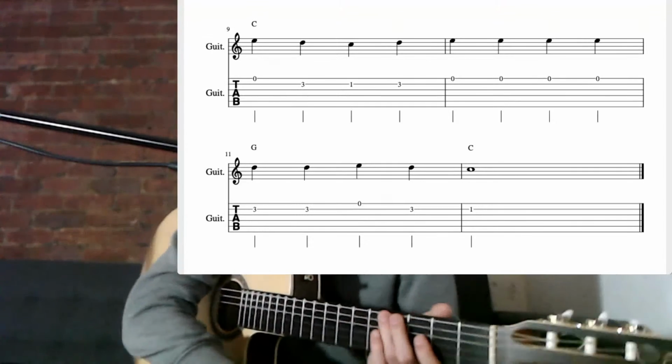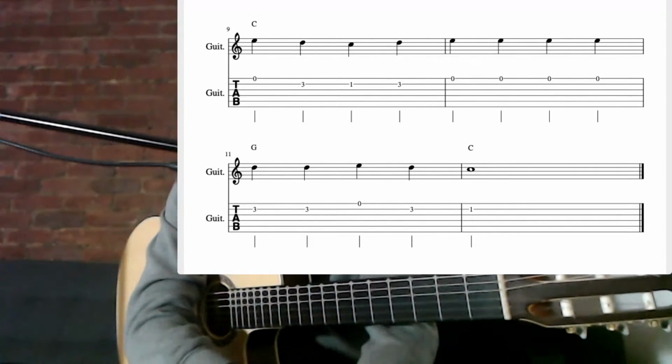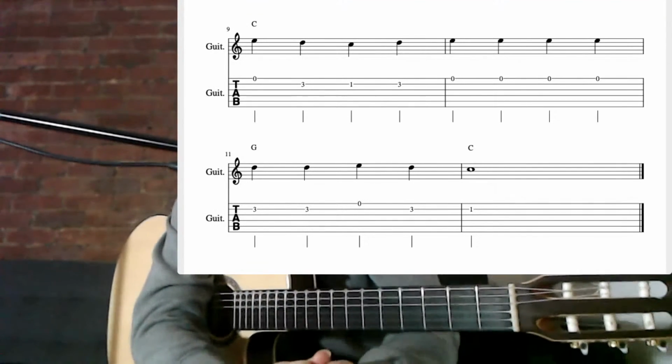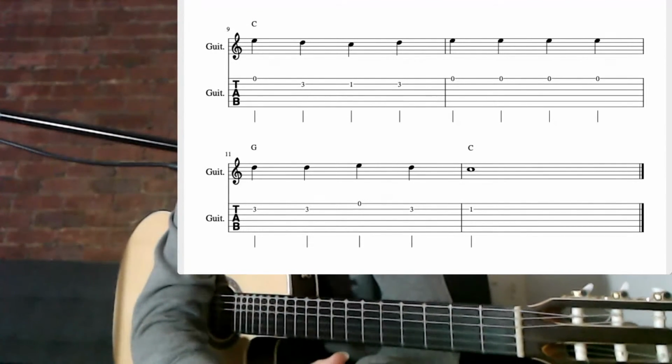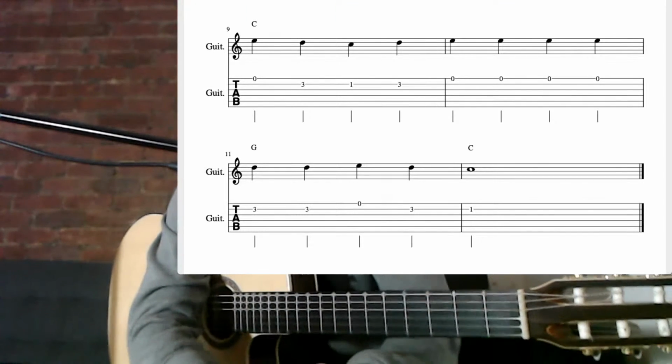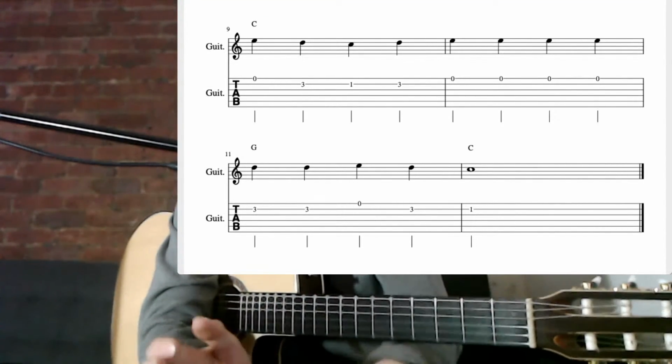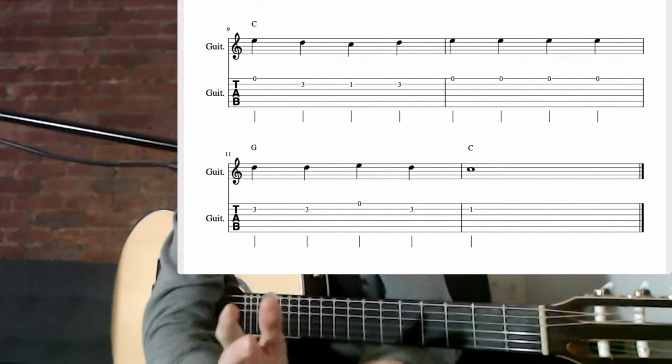Cool, cool, cool. Before I get too carried away, we're just playing the end of our children's melody. We're walking through these pitches. I really like this one because there's lots of repeated notes, so it's easy to learn how to recognize pitches in standard notation. Now I've included the tab for you.